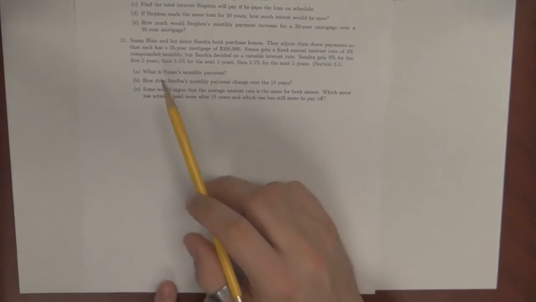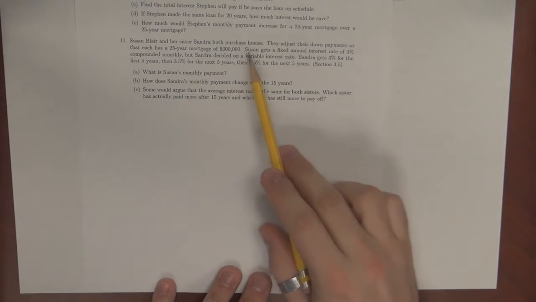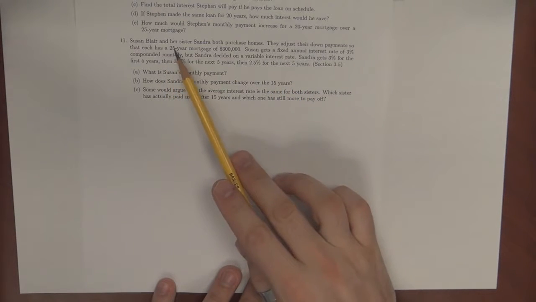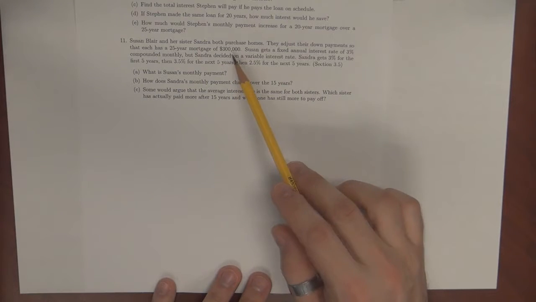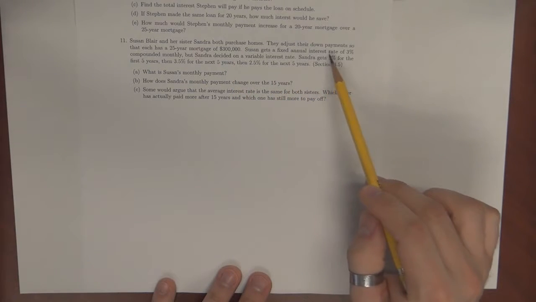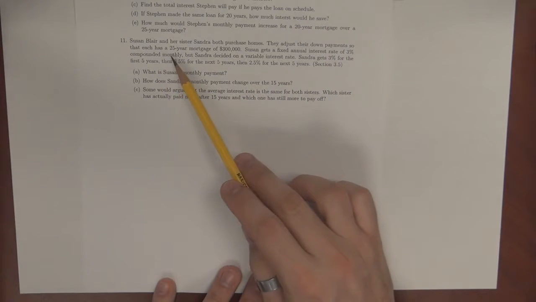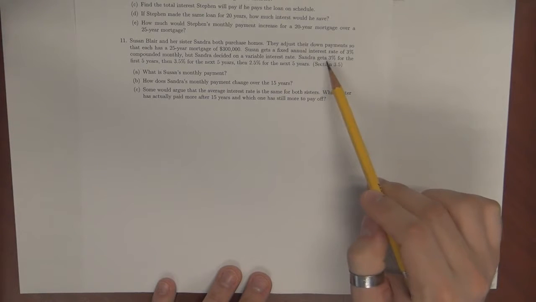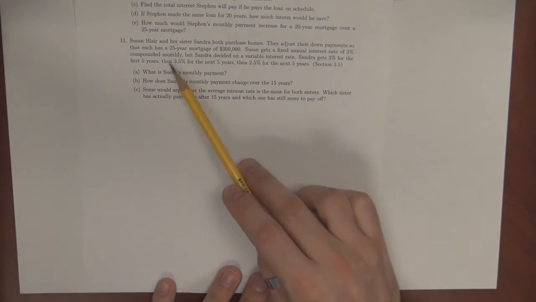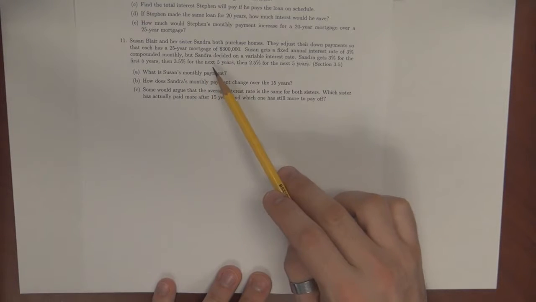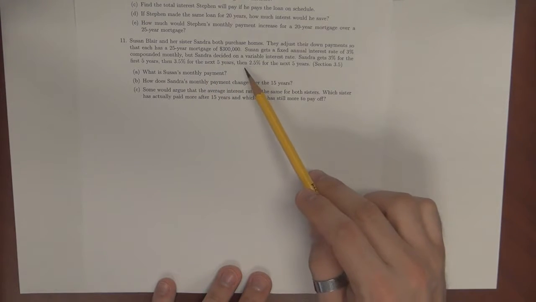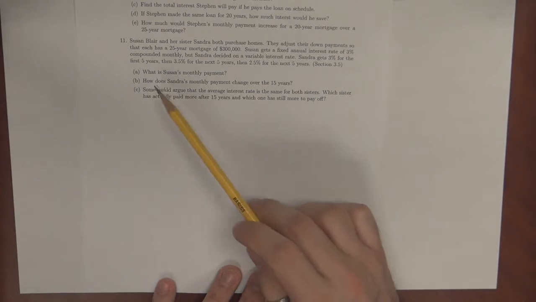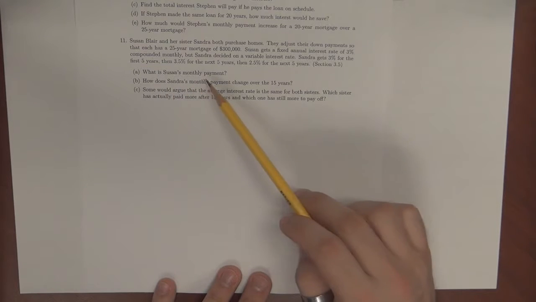So in number 11, Susan Blair and her sister Sandra both purchase homes. They adjust their down payments so that each has a 25-year mortgage of $300,000. Susan gets a fixed annual interest rate of 3% compounded monthly, but Sandra decided on a variable interest rate. Sandra gets 3% for the first 5 years, then 3.5% for the next 5 years, then 2.5% for the next 5 years. A, what is Susan's monthly payment?